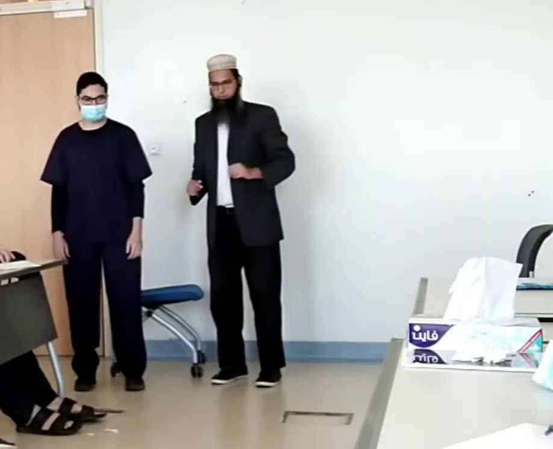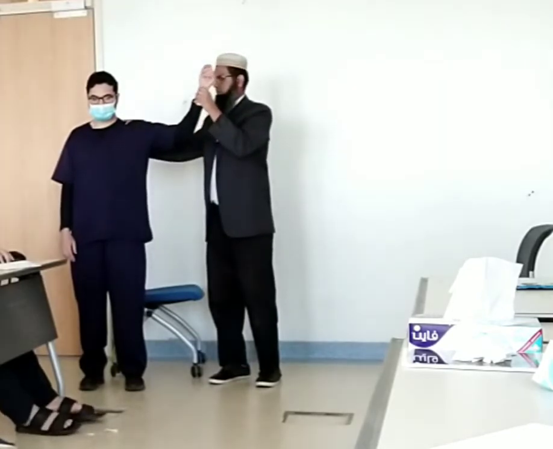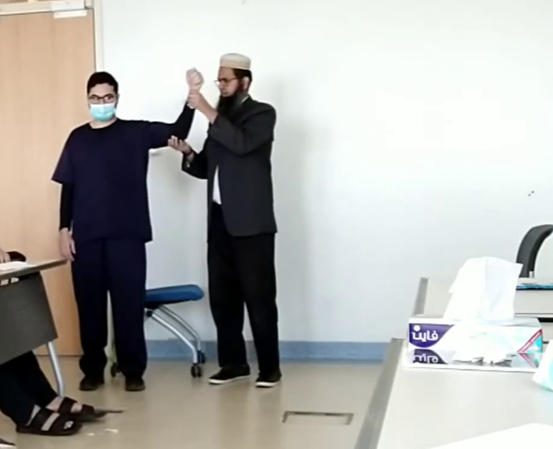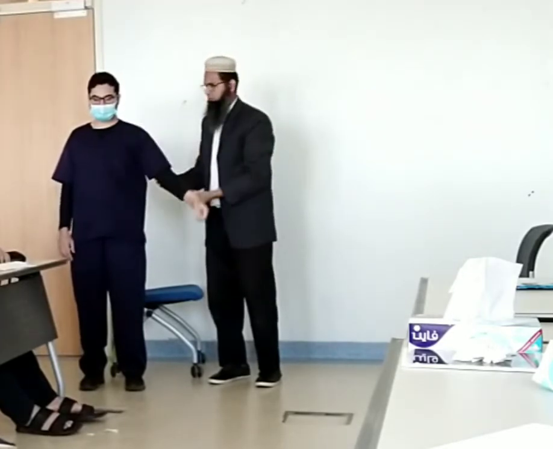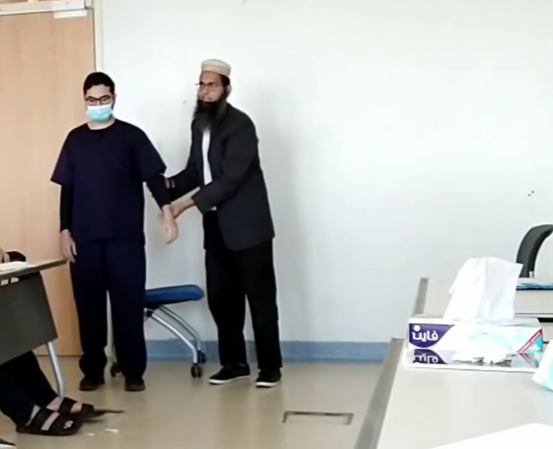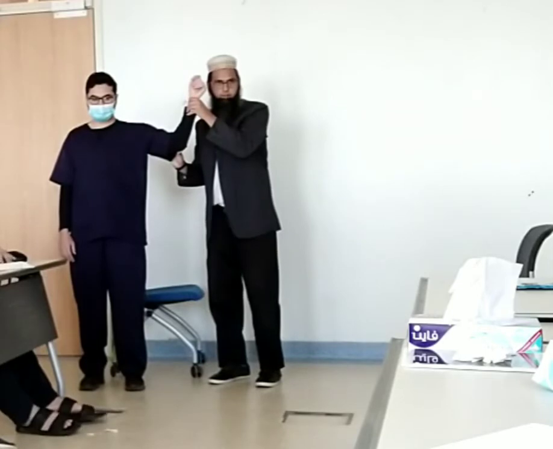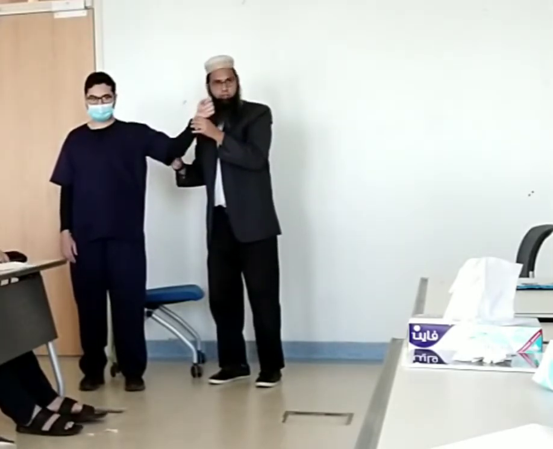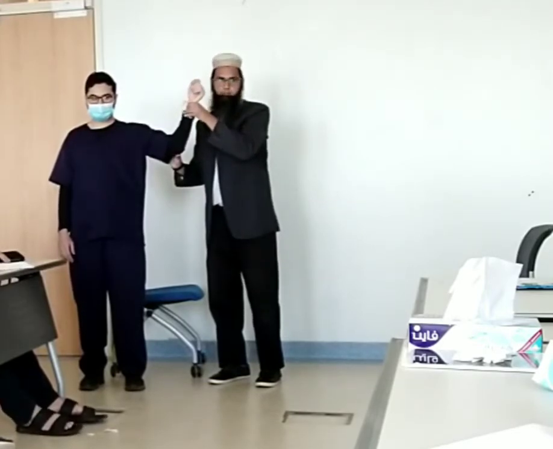So you ask the patient, do it like this, and when you're doing it, external rotation is a problem. Okay. In frozen shoulder, external rotation is very painful. Other than that, the patient has pain, but it is not very significant. But when you ask the patient to do external rotation, it will be very painful.